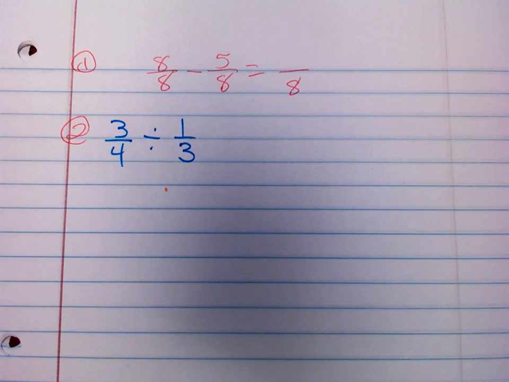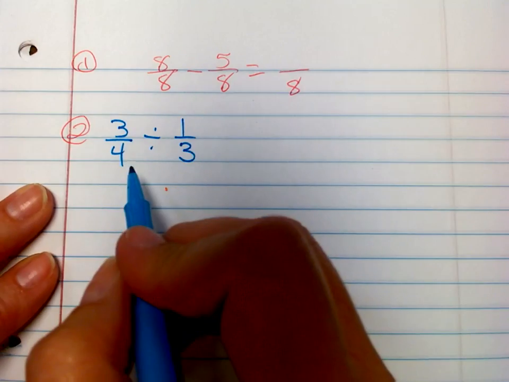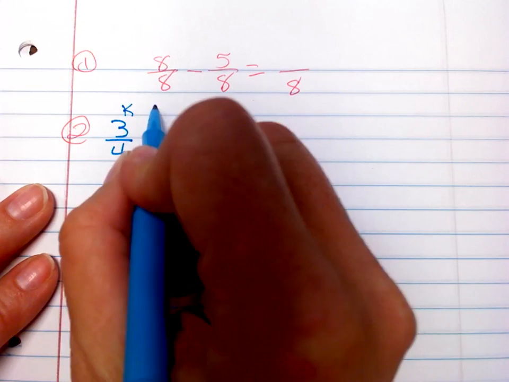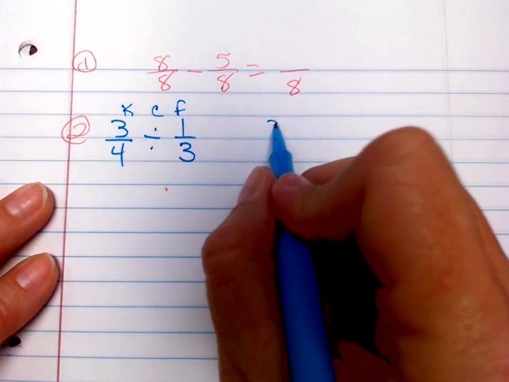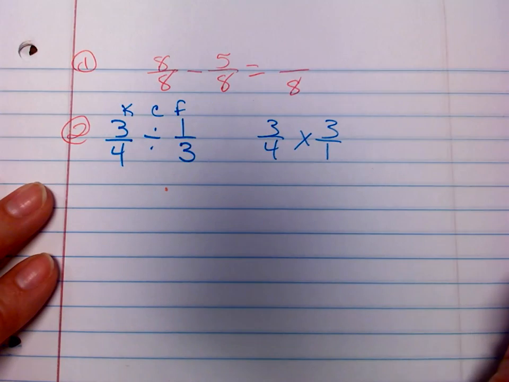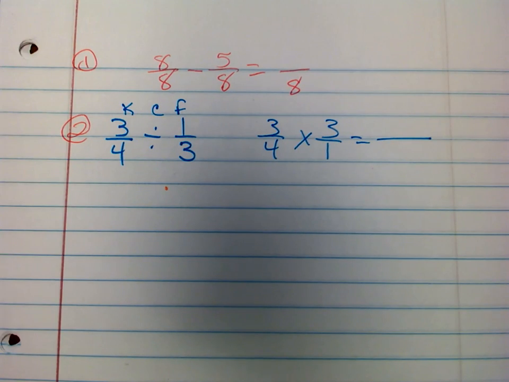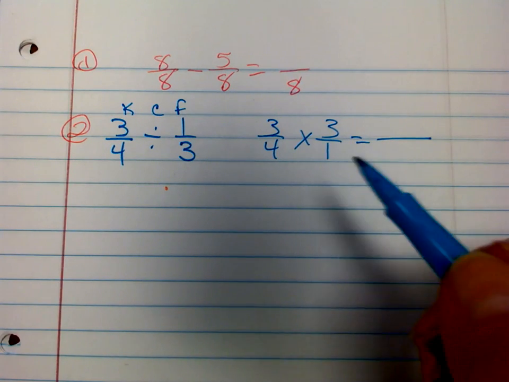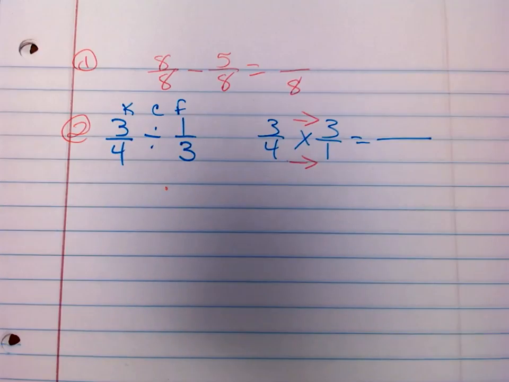Okay, so now we're dividing. Remember, you're going to keep it, change it, flip it. So 3/4 times 3/1 equals. When you're multiplying, remember, you're multiplying straight across. Okay?